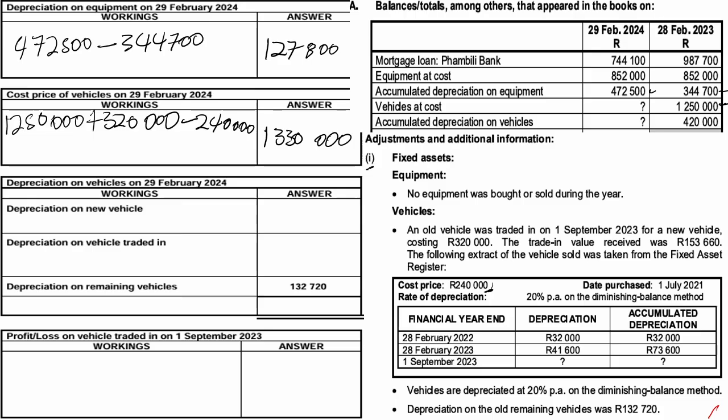Okay, so the next question, guys, we need to calculate the depreciation on vehicles on 29 Feb 2024. So we firstly start with the depreciation on new vehicles. The new vehicle cost how much? 320,000. Okay, so we need to check which method we are applying. Vehicles are depreciated at 20% per annum on the diminishing balance method. So it means we need to say the cost price minus the accumulated depreciation.